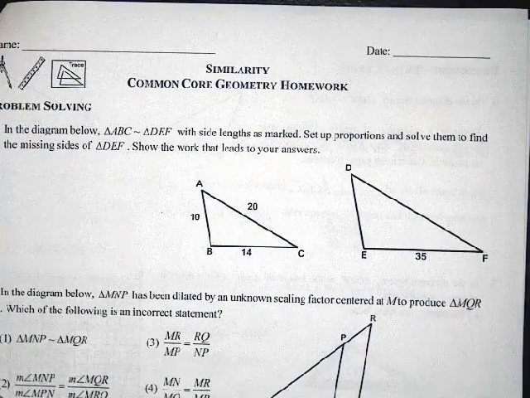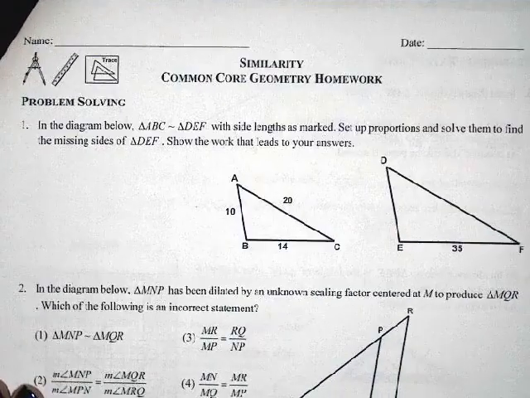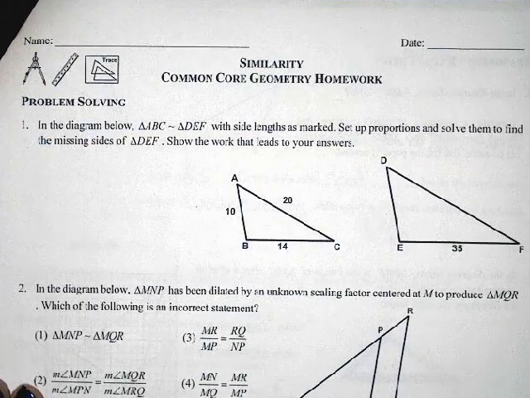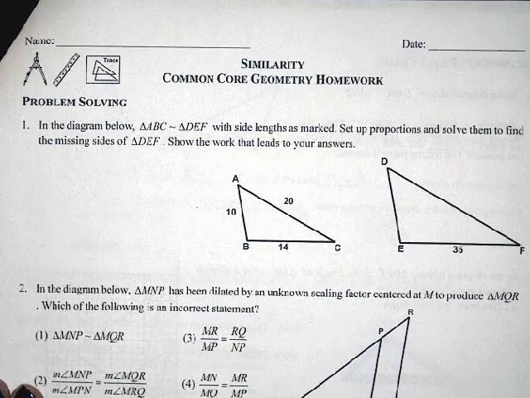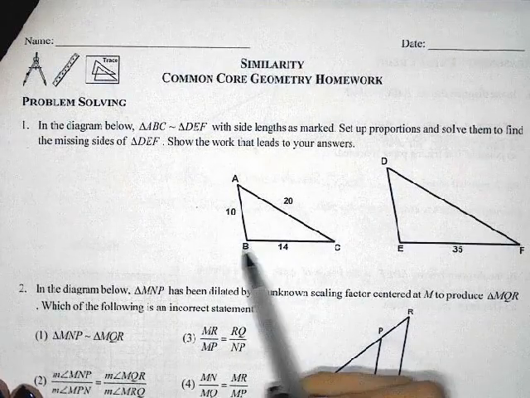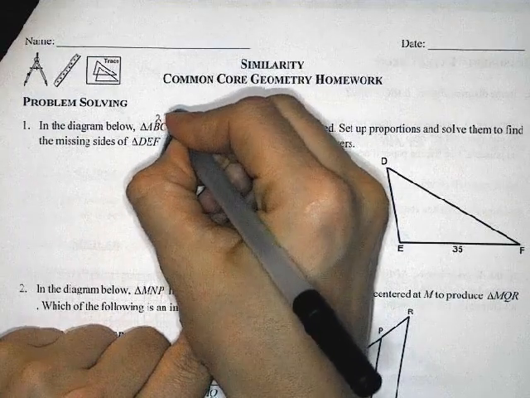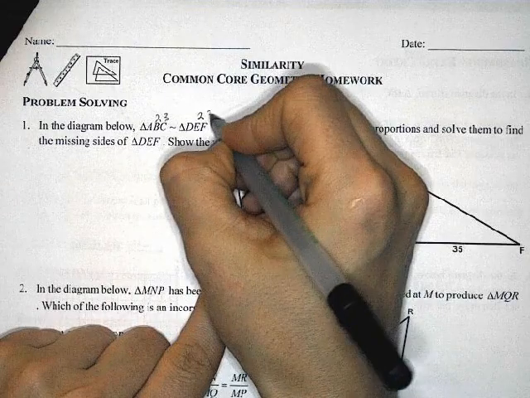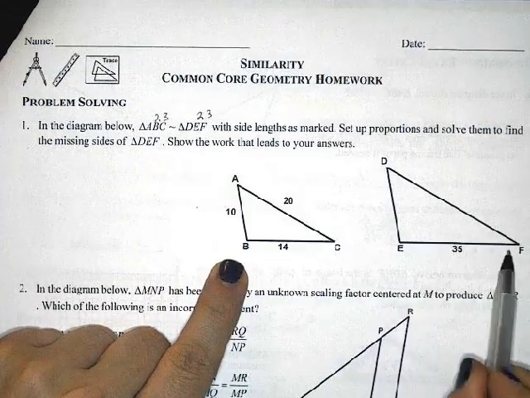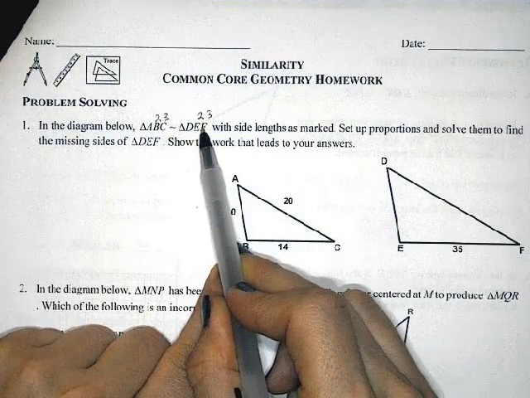We can determine the scale factor, or you can set up proportions. I'm going to show you how to set up the proportions. Remember, when we're setting up proportions, they have to match. BC here, which is choice 2, and choice 3 here should match EF. It matches by looking at it up here, in the second position and the third position.